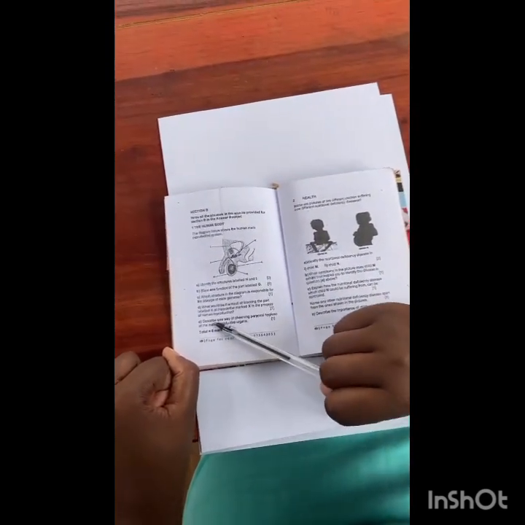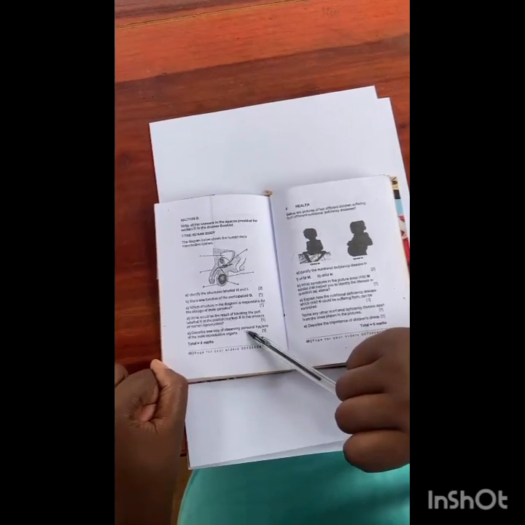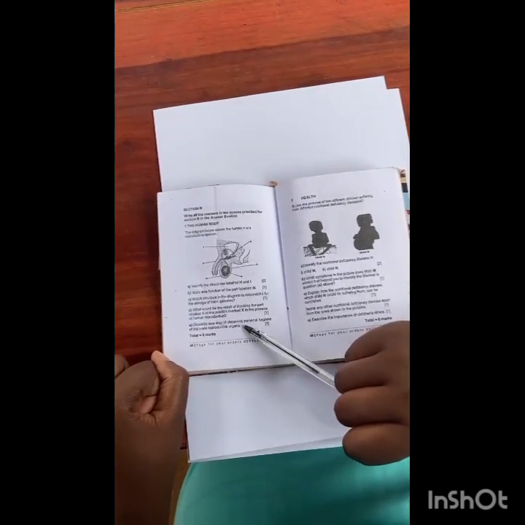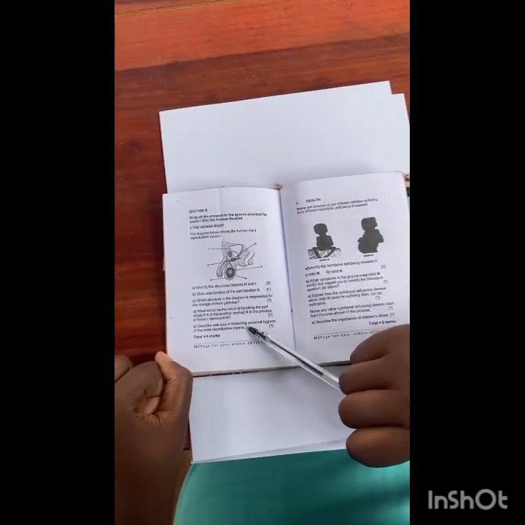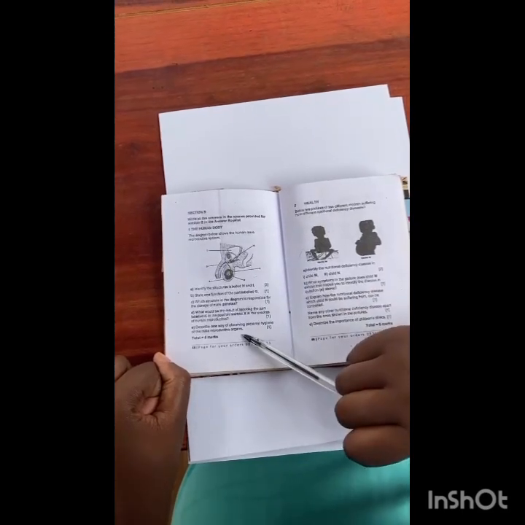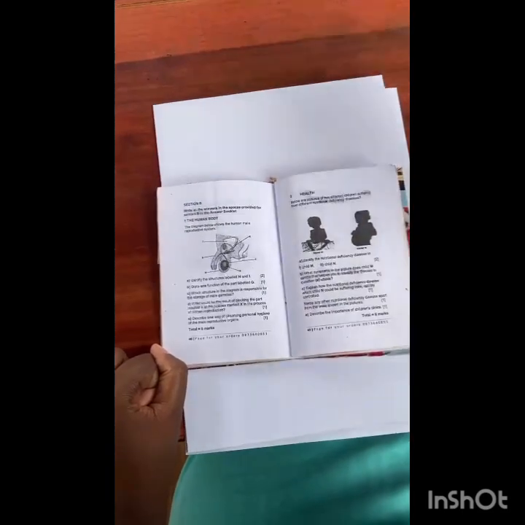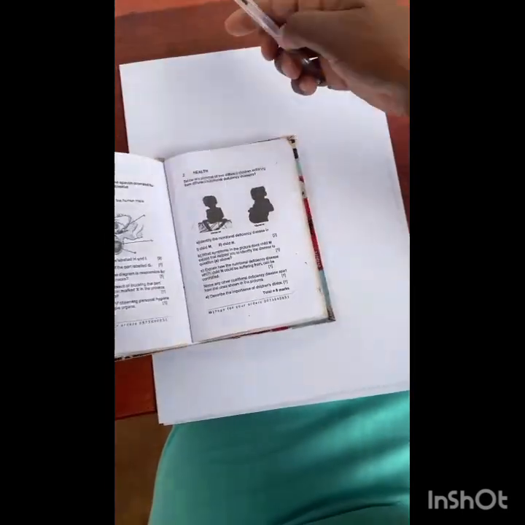Describe one way of observing personal hygiene of the male reproductive organ. This is always asked. If they bring the female or male, they always ask, so what do you do? You just bath, guys. Just bath.